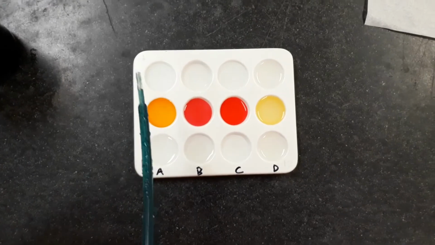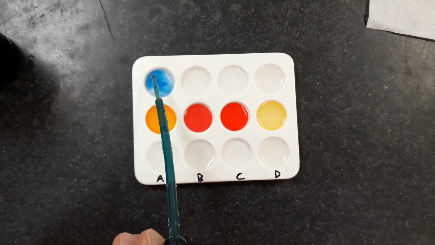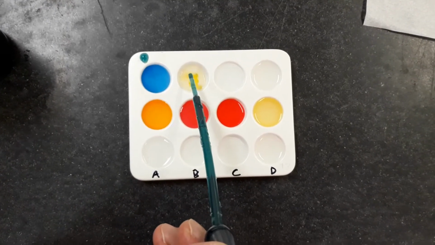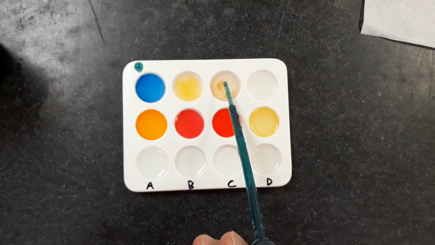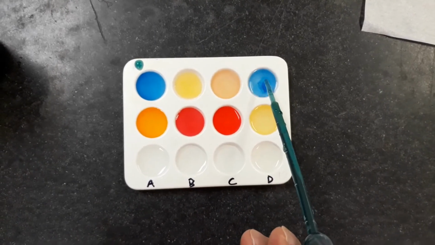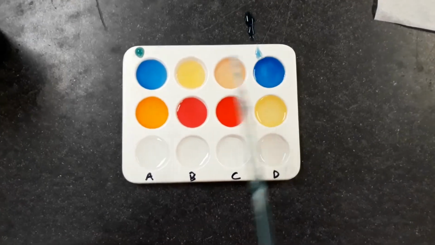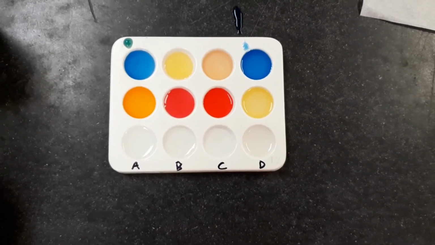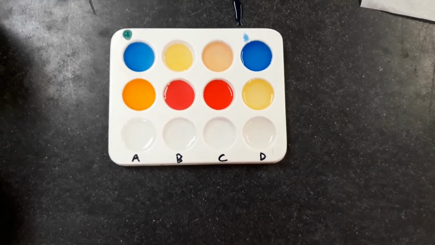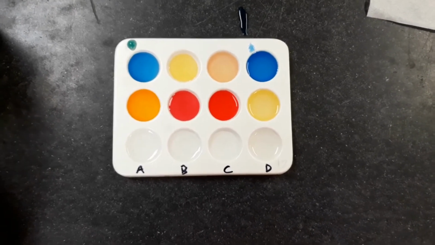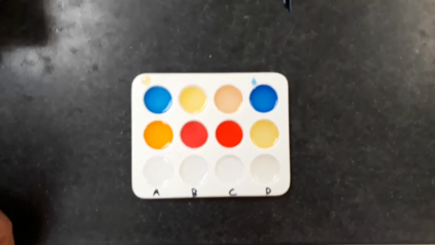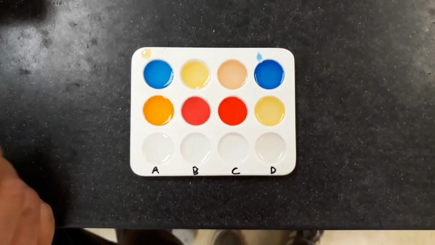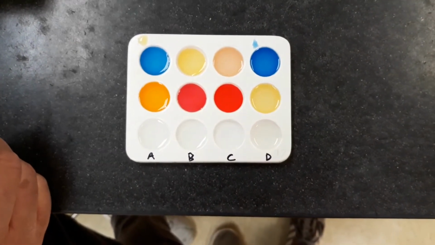And now for bromothymol blue. Bromothymol blue is blue in base and kind of yellow or green in acid. Okay, I misspoke. The bromothymol blue is yellow or orange in an acid.